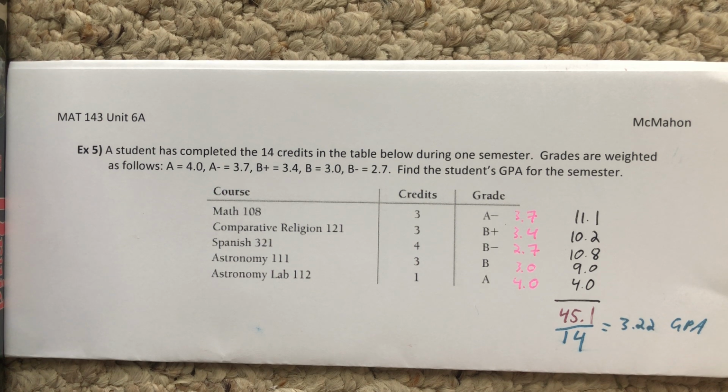Add them all up, we get 45.1 credit points, or GPA credits, divided by the 14 that we have for credit hours, and you have a 3.55 weighted GPA. Now, little word of warning. This GPA is going to be a little bit lower than a straight average because this person's lowest grade was in their highest number of credit hours. That would be a 4 credit hours with a B-, Spanish.